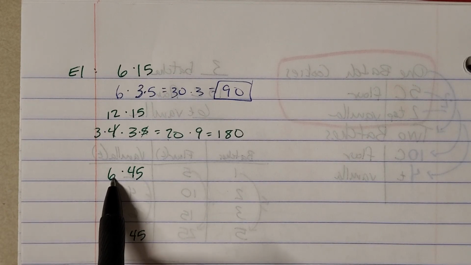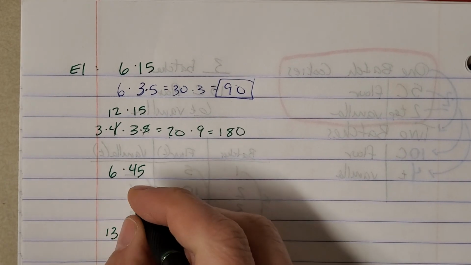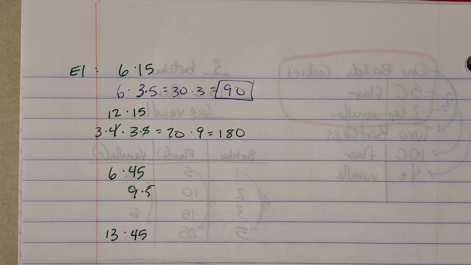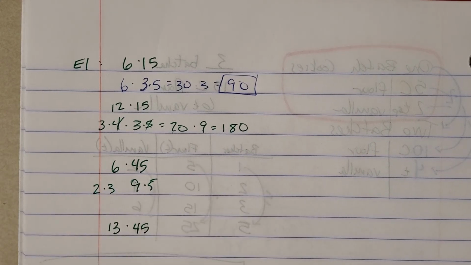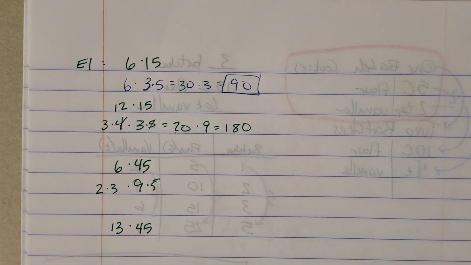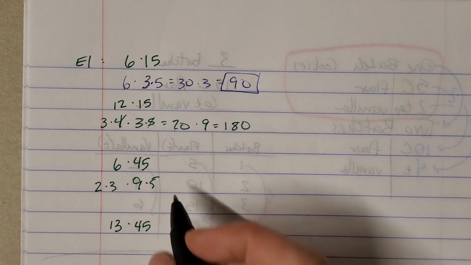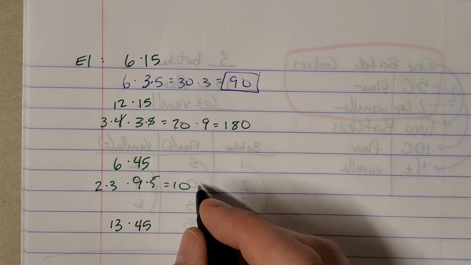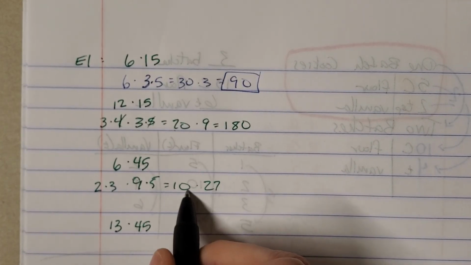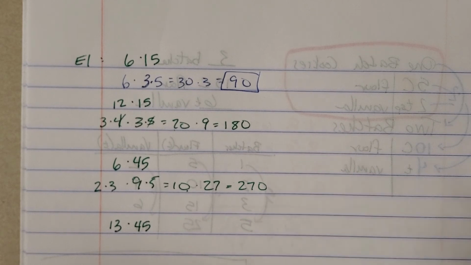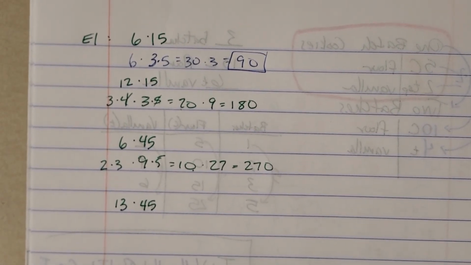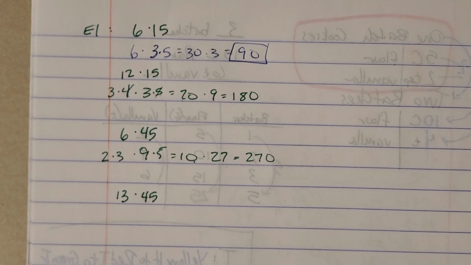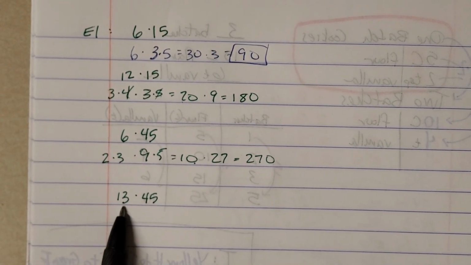How about if I said this is 9 times 5? And if I said this is 2 times 3? And that times is still there. Okay. I know 2 times 5 is 10. And then 9 times 3 is 27. And when I times by 10, you put a 0 on the end. Boom.